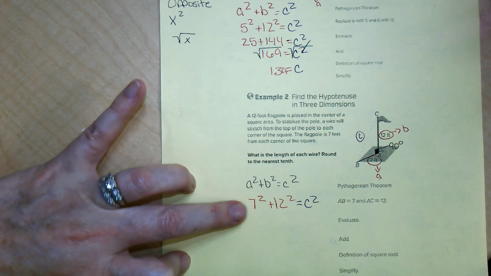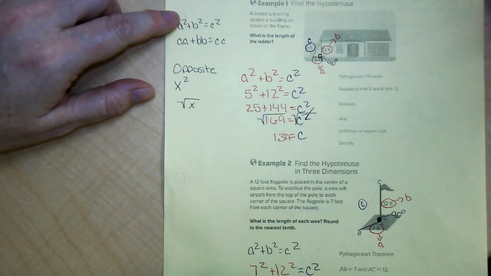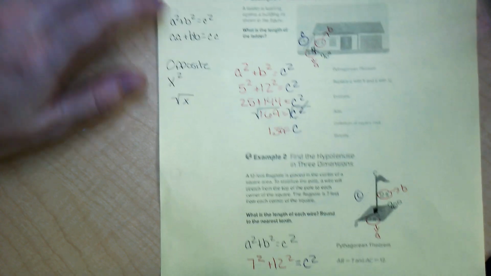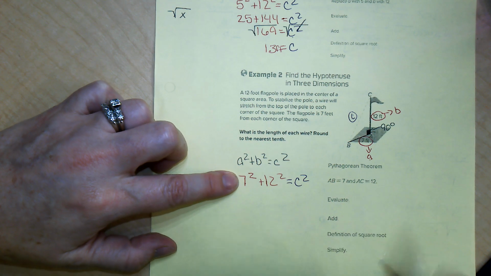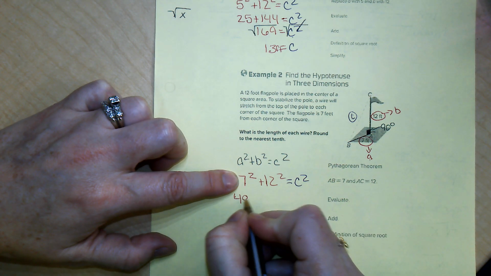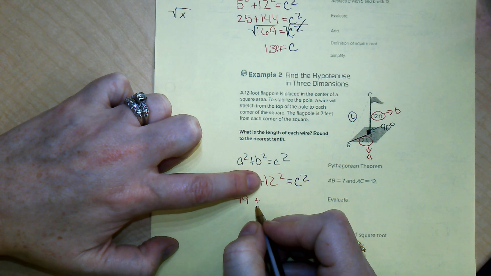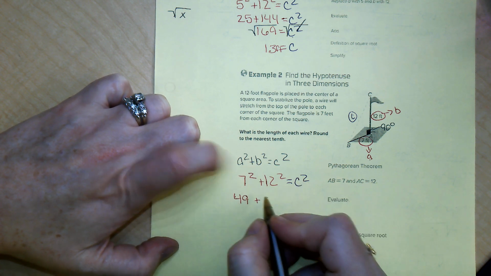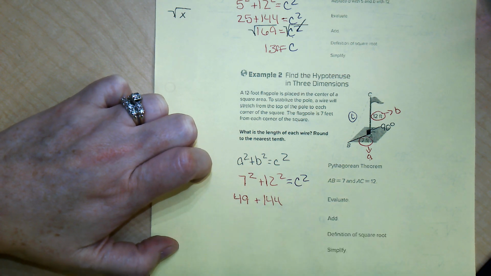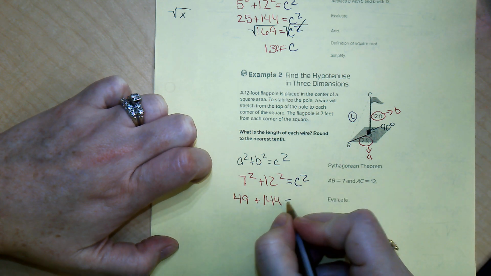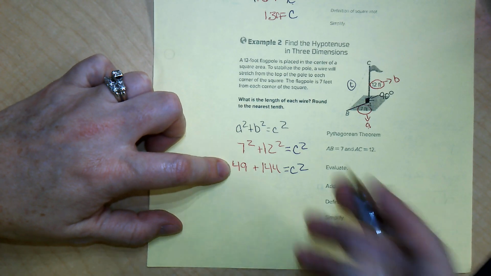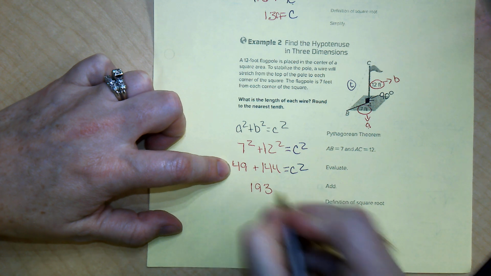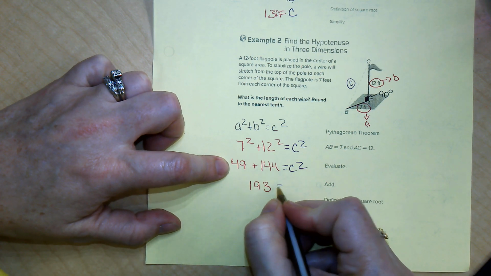Again, remember, when you are squaring something, a squared is a times a. So 7 squared is 7 times 7, which is 49. 12 squared is 12 times 12, which is 144. And we are looking for c squared, so we add these together. 49 plus 144 is 193, and that equals c squared.